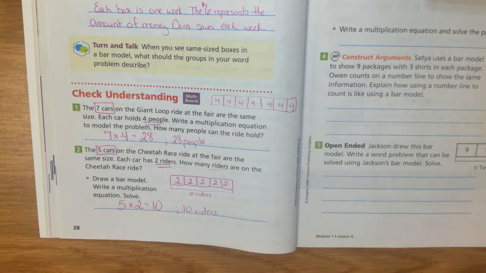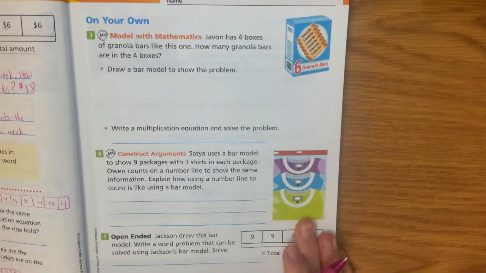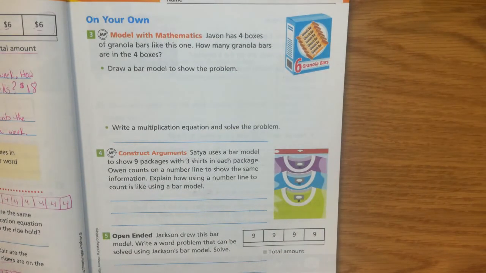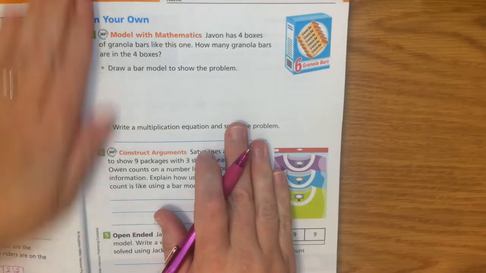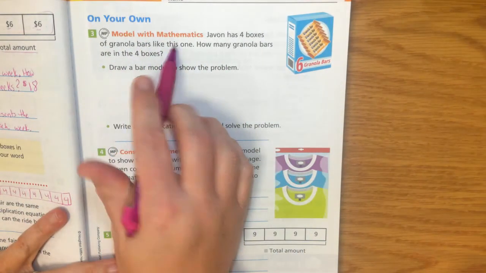All right. I hope you have that all written down. Now remember, when we get to this section where it says on your own, you are welcome to pause the video right here, do it independently, and then come back to the video to check your answers. Or you could just stay right on here with me and do it with me. Whatever is the easiest way for you to do these problems. All righty. On your own, model with mathematics.